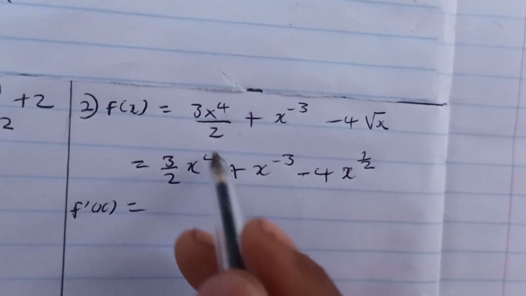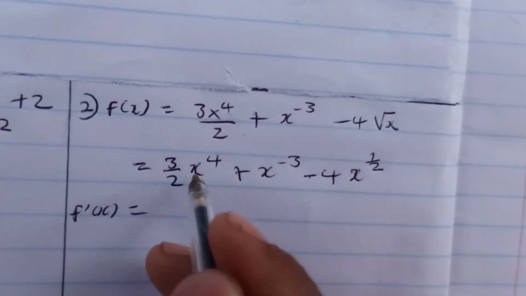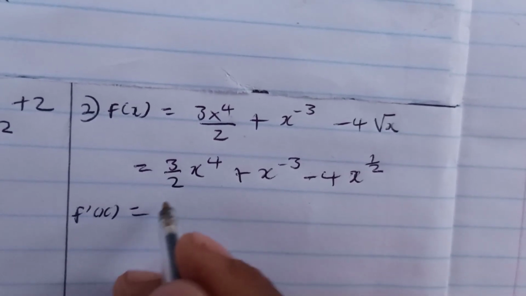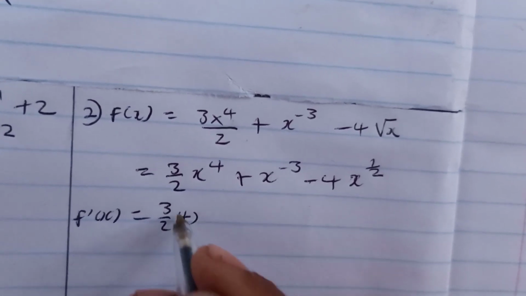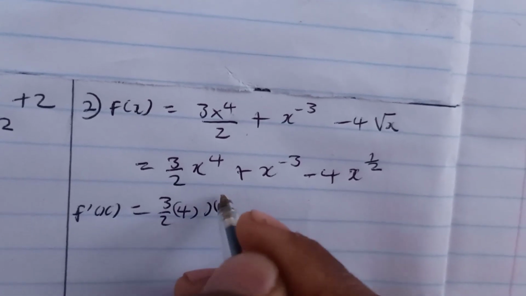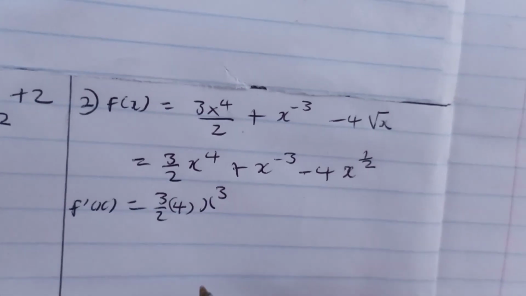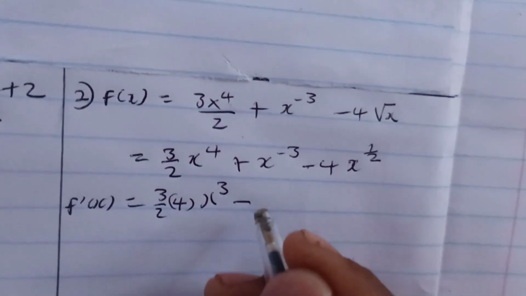So we are multiplying now. We multiply this fraction by 4, 3 over 2 multiplied by 4, then x. Then we subtract 1, which is 3 now. This one is negative, it will affect here.